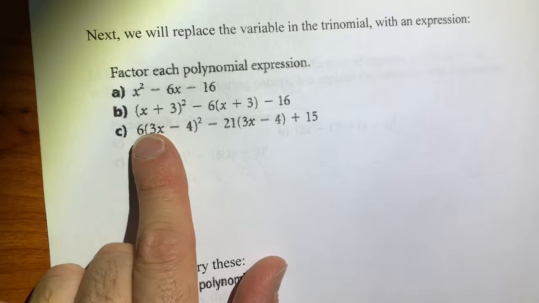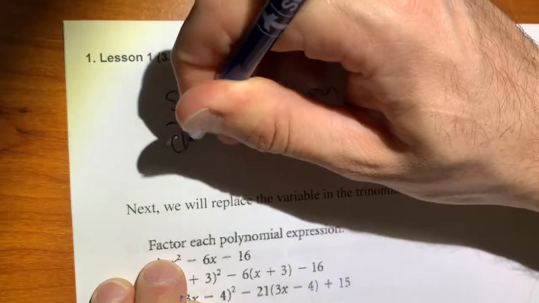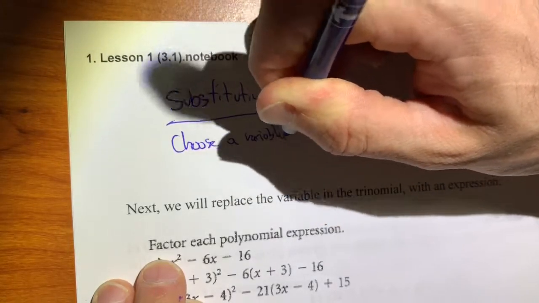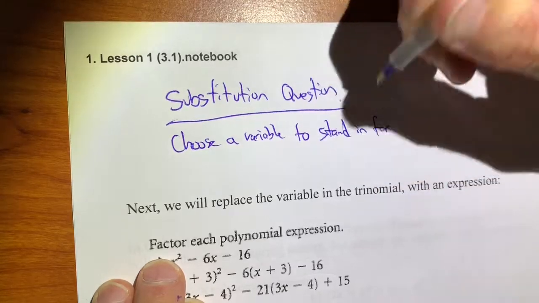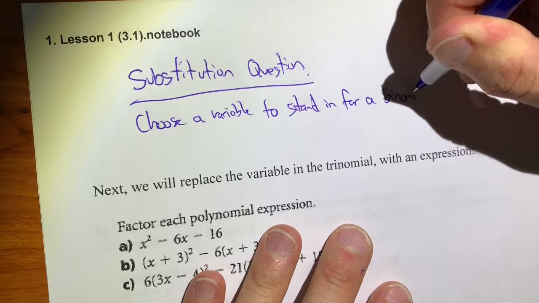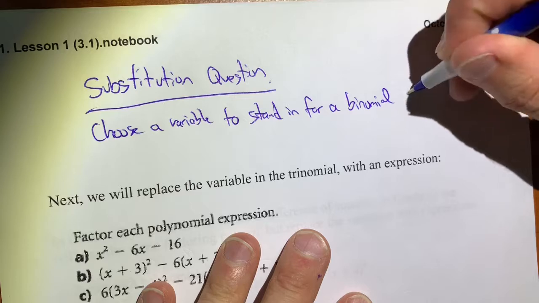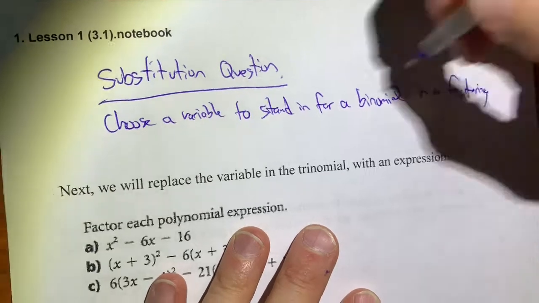Sometimes it's faster just to pick a variable as a stand-in. So the substitution question involves choosing a variable to stand in for usually a binomial. Could be a trinomial, but I don't think we go there for a binomial in a factoring question, for lack of a better way of describing it.